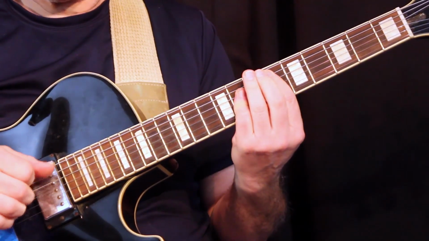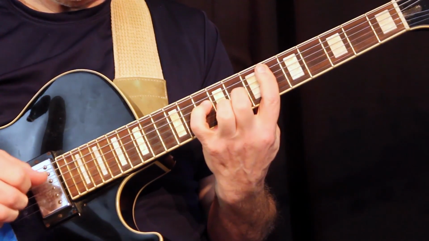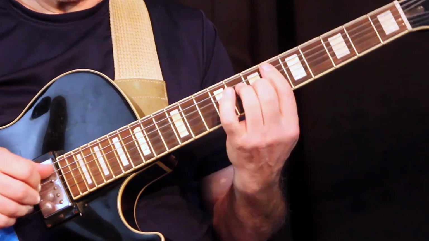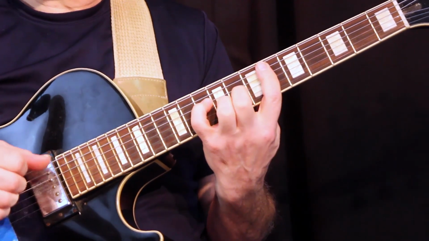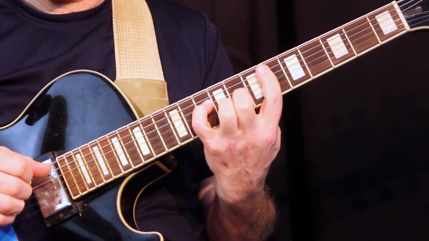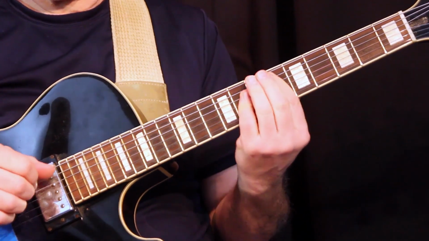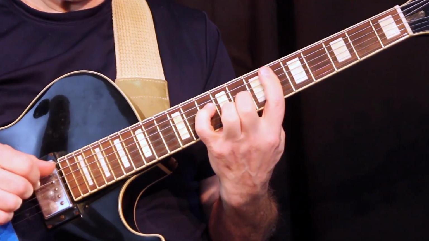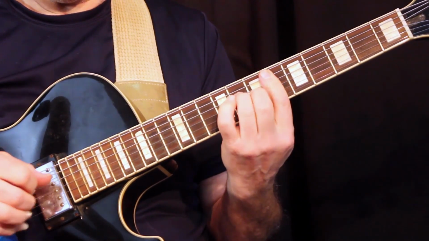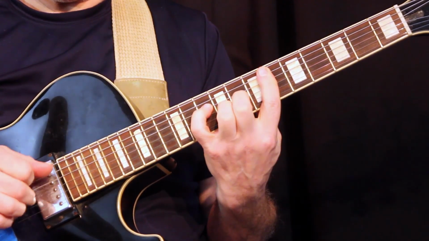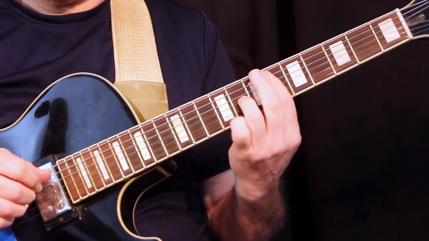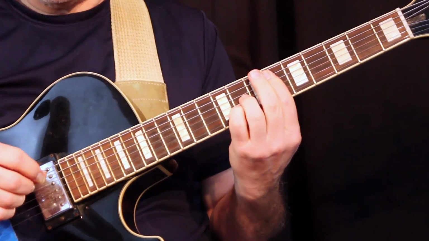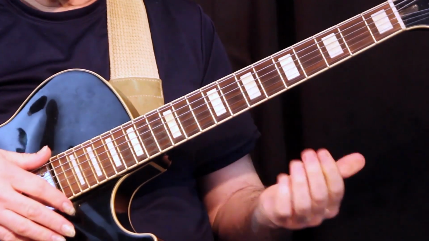So, and the 4th chord is one that we already played, so we're playing back to the A flat. Put together. And at this point is where the melody comes in.